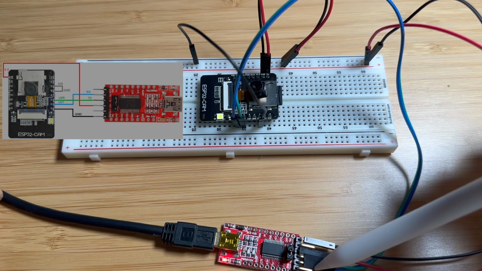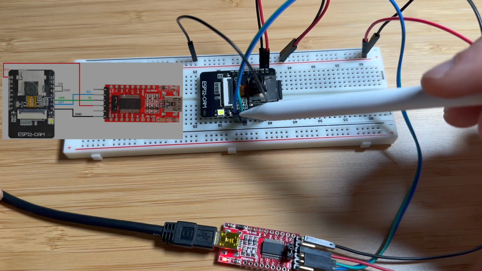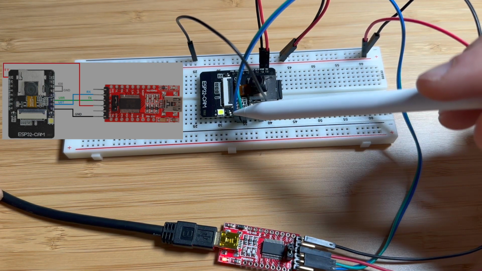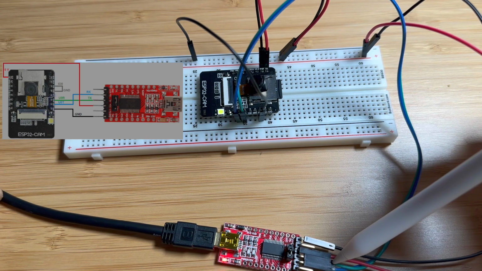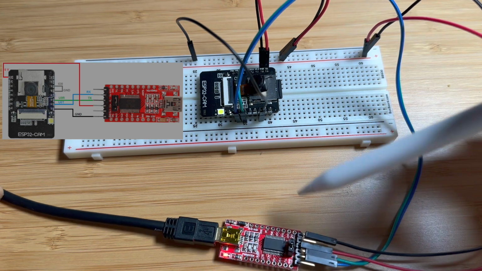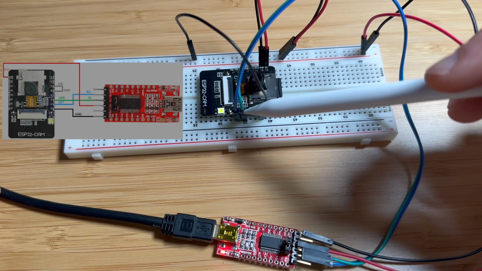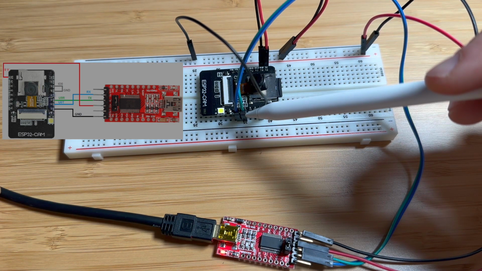Next, we will connect the RX pin on the FTDI board to the U0T pin on the ESP32 board. And lastly, the TX pin on the FTDI board to the U0R pin on the ESP32 CAM board.